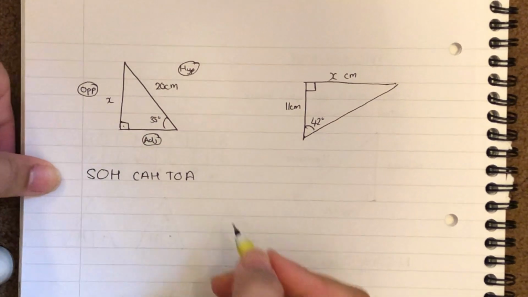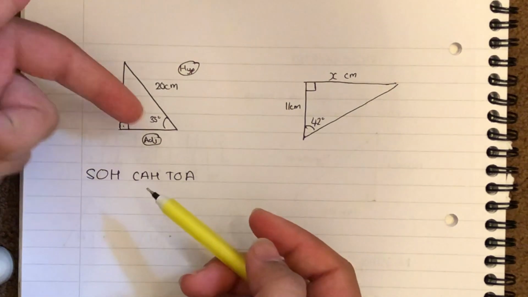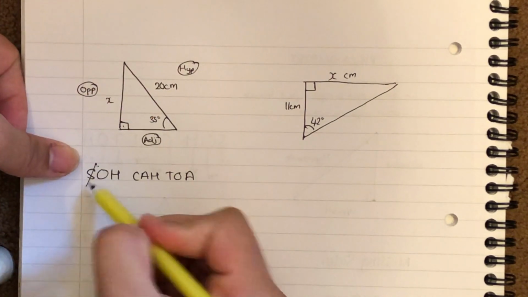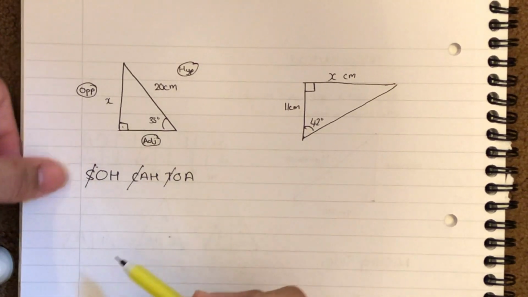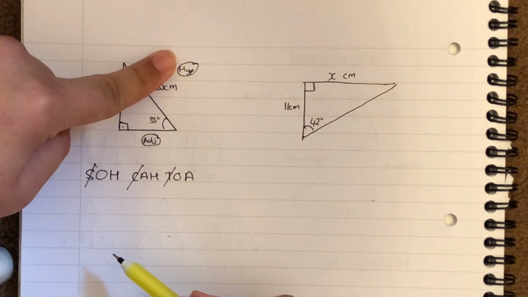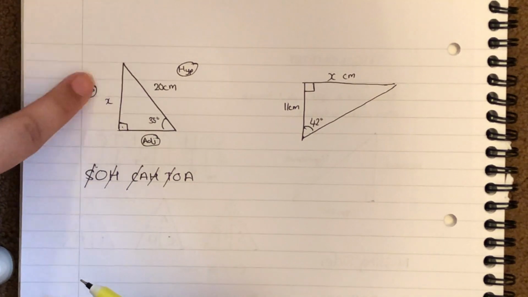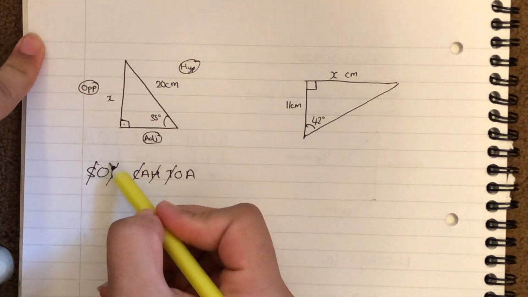And I'm going to cross off the information that I've been given. So I have my angle. In trig, you'll always be given your angle. So you cross off the sine, the cos, and the tan. Now I've also been given my hypotenuse, so I'm going to cross off my h's. And I need to work out my opposite, so I'm going to cross off the o's.